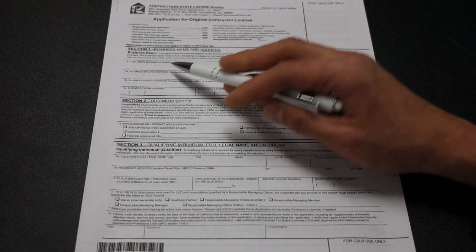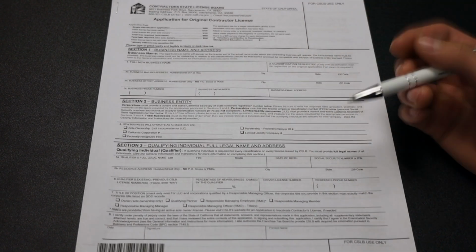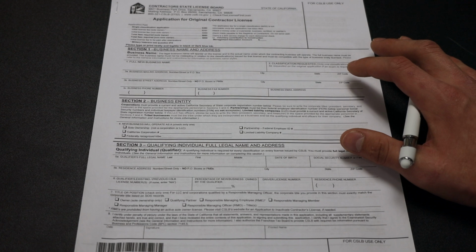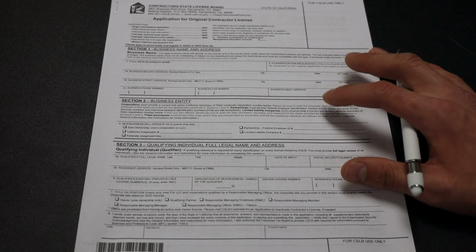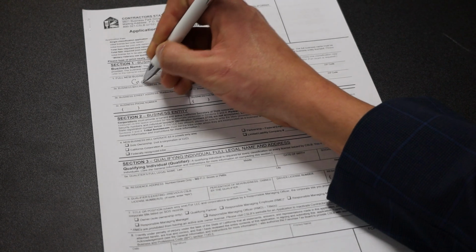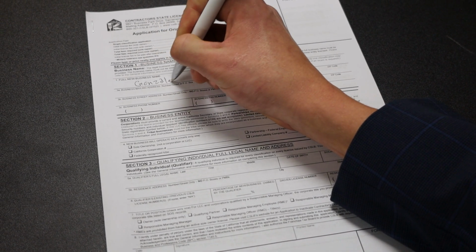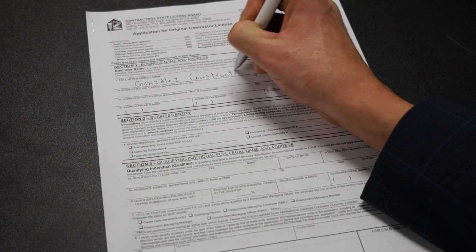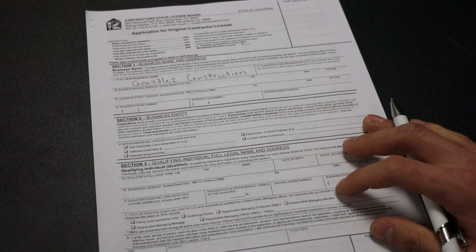Okay, number one is going to be your new business name. Obviously this is going to be whatever is displayed with the Secretary of State, and the business name that you ended up filing. So for this, we'll just put Gonzalez ZZ Construction.